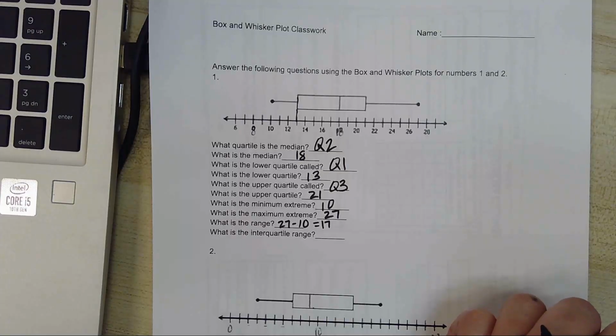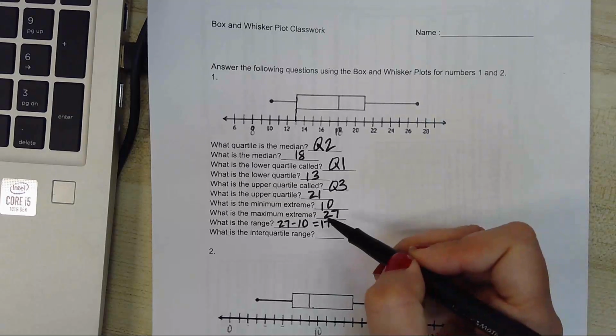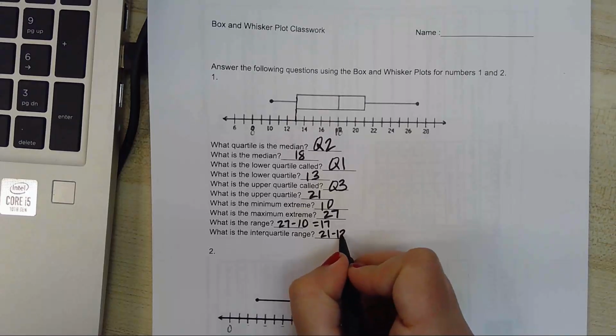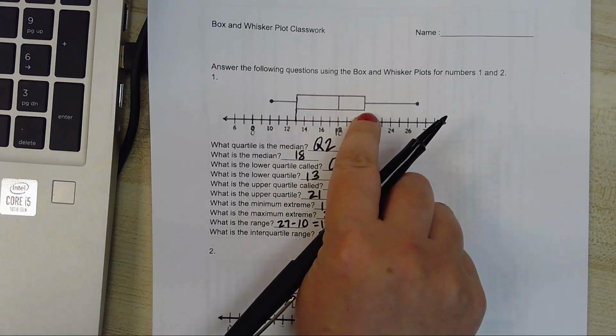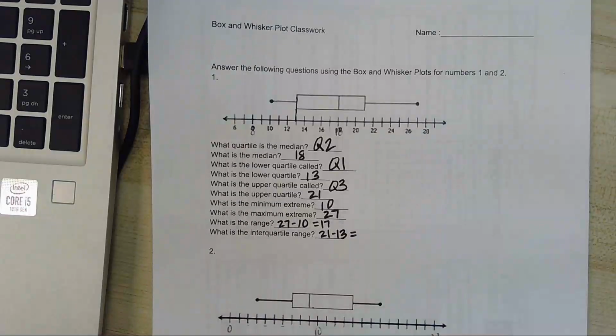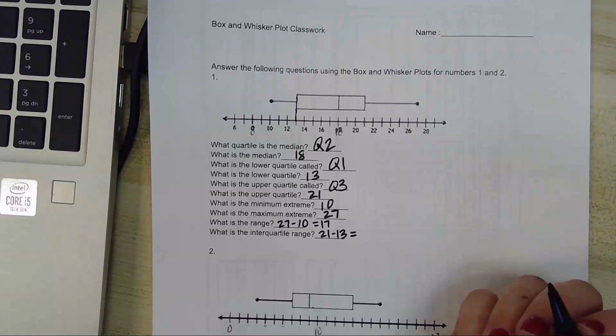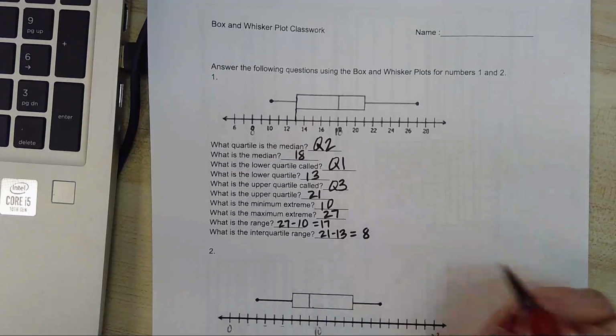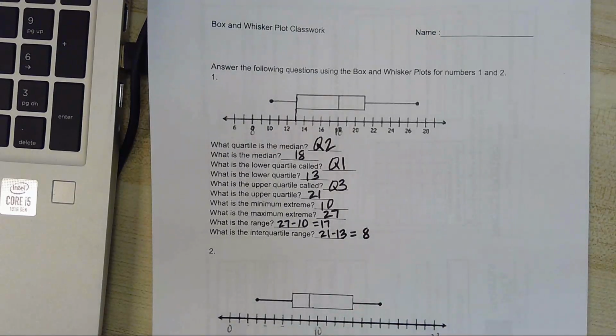Now, what is interquartile range? What is that going to be? Q3, we already know, is 21, minus Q1, which is 13. So we're taking the end of the box and the beginning of the box and subtracting, finding the difference, finding the spread. And what do we find out our answer is? 8. That's how you will be expected to do it on a test.